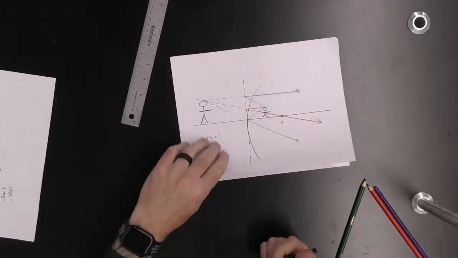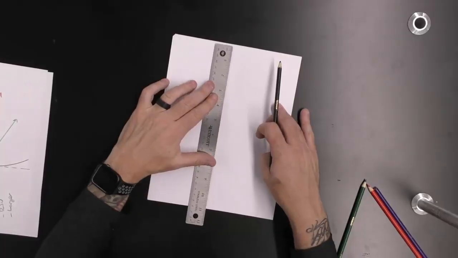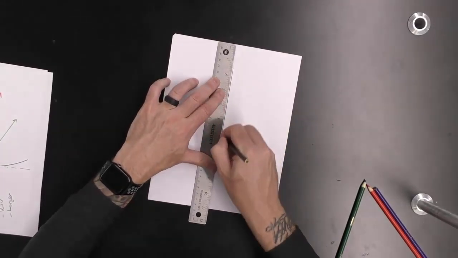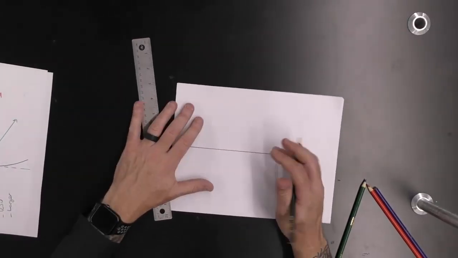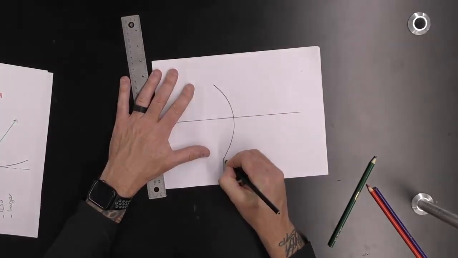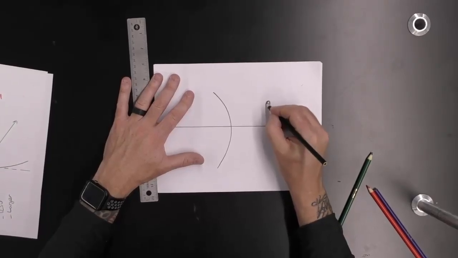Okay, and then the very last one we're going to do is going to be our convex. And the nice thing about convex is it does not matter where we place that object. All convex mirrors are going to give you that virtual, right side up, smaller image. So let's go ahead and flip it up on you guys. Let's put the object over here. So convex is going to be bubbled outward like so. Let's say for this one we're going to do a little candle. This time, let's flip it on you.